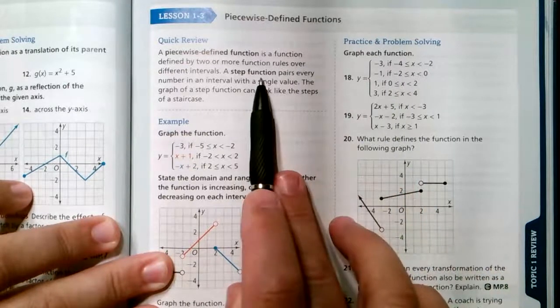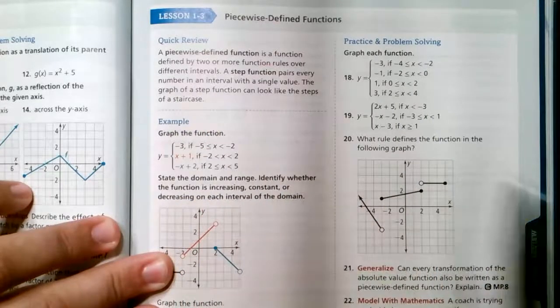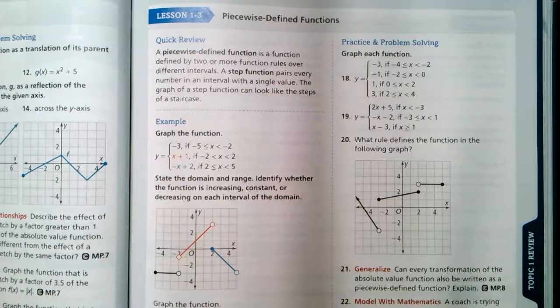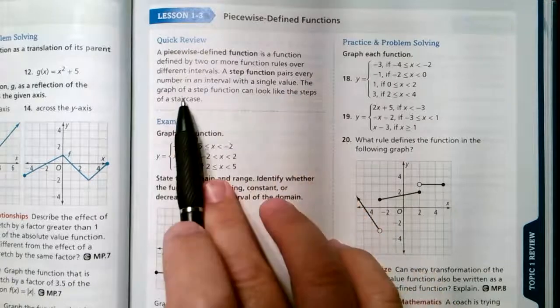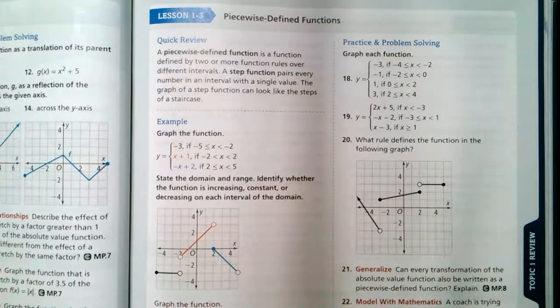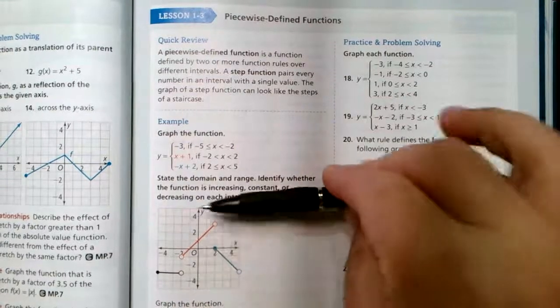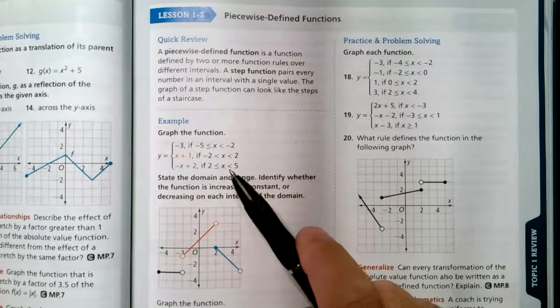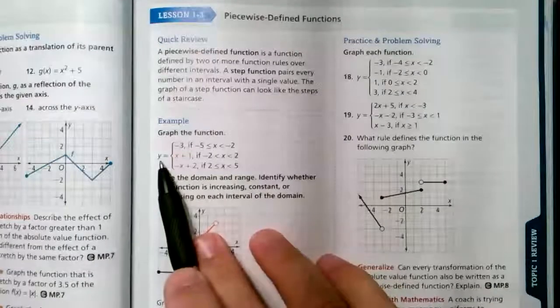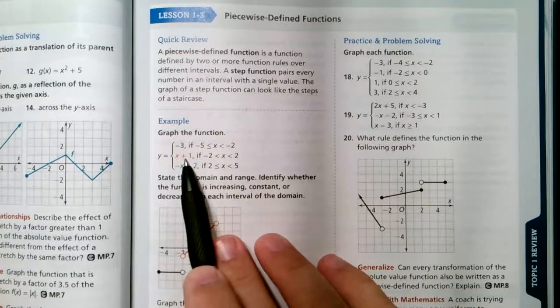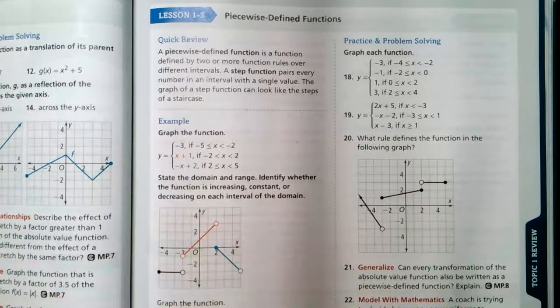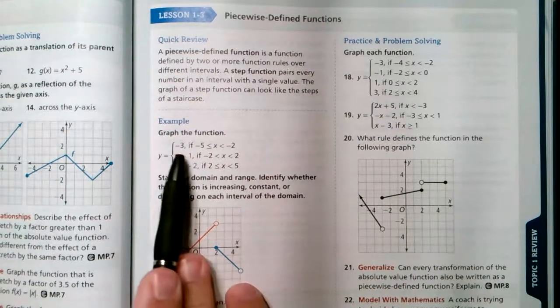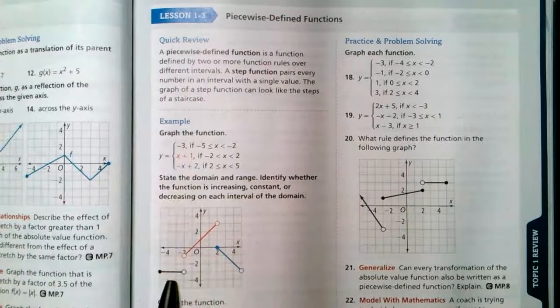Lesson 1.3. Moving along. Piecewise defined functions. So a piecewise defined function is a function defined by 2 or more function rules. So that's what they're calling these things. These things right here in number 18, those are all rules over different intervals. A step function pairs every number in an interval with a single value. So I don't see any step functions, but you can go back to lesson 1.3 and see an example of that. The graph of a step function can look like steps of a staircase, which is exactly where they get that name from, a step function. It literally just looks like a bunch of flat horizontal lines that are stepping up.